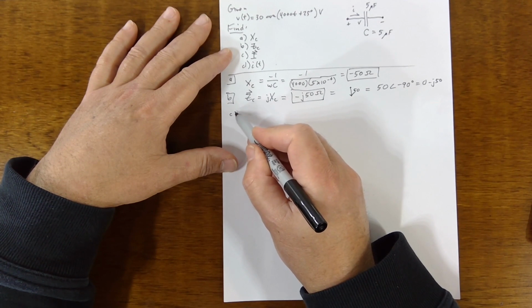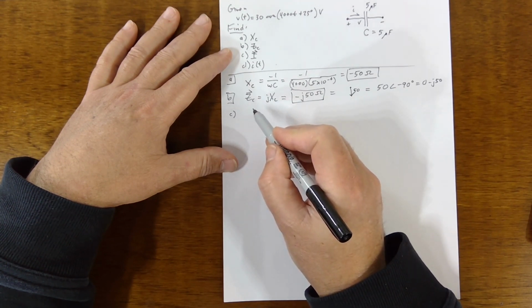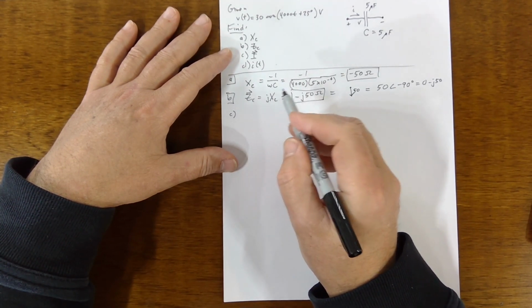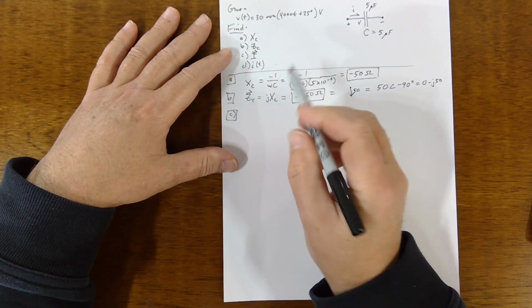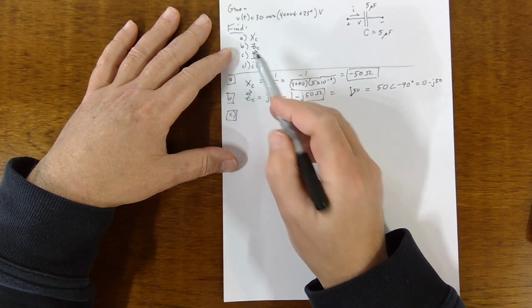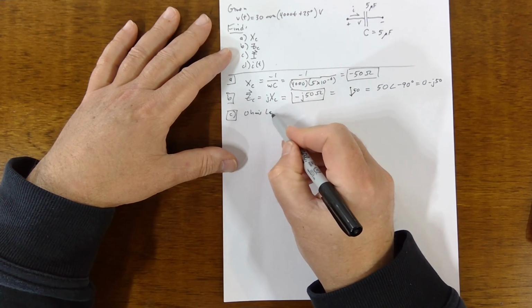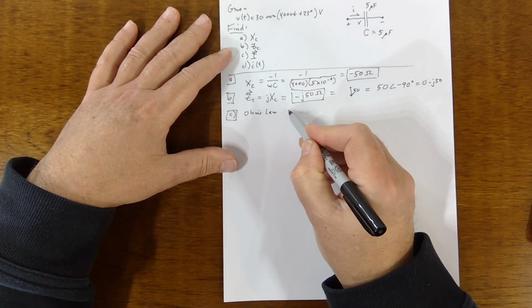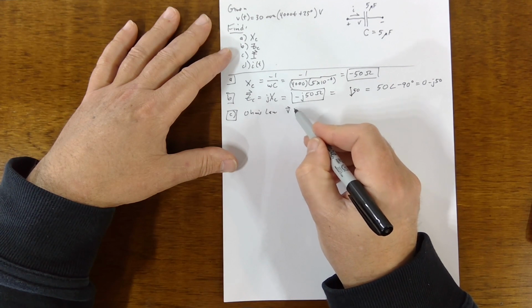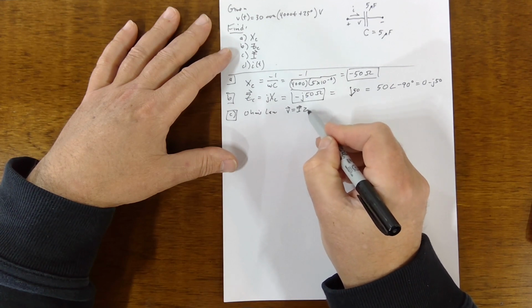So part C, we want to know what is the phasor current, I. We're just going to use Ohm's law. Ohm's law in the phasor domain is V equals I phasor times Z phasor.